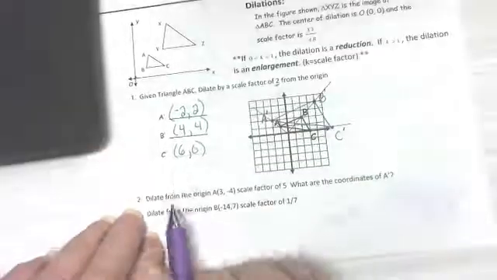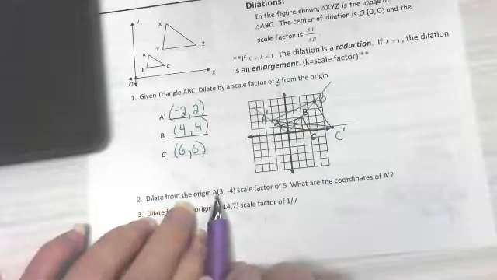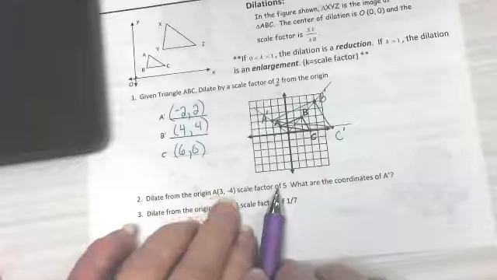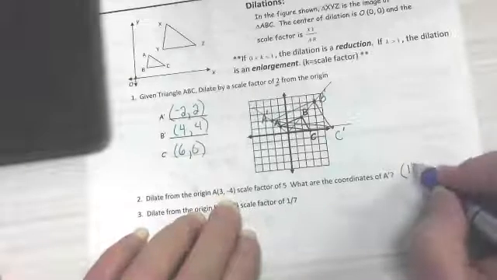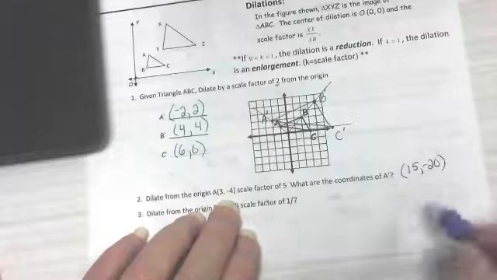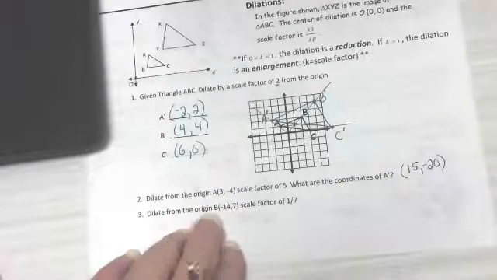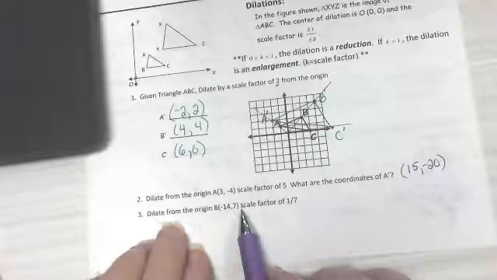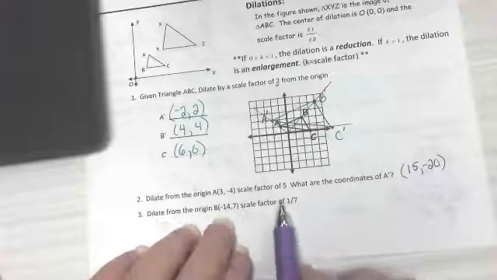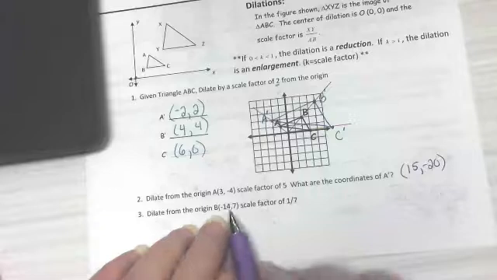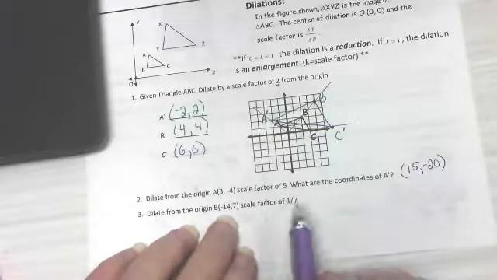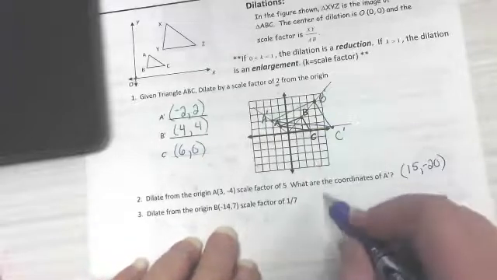So for this, it says dilate from the origin 3, negative 4 by a scale factor of 5. So we simply multiply each coordinate times 5. If I'm dilating from the origin, it's that simple. Now this one says dilate from the origin by a scale factor of 1/7. So this is a reduction. We're getting smaller. So we just take each coordinate and multiply it by 1/7.